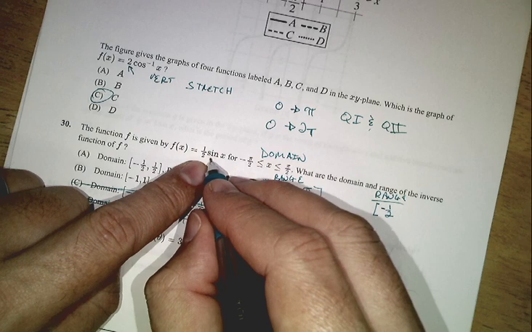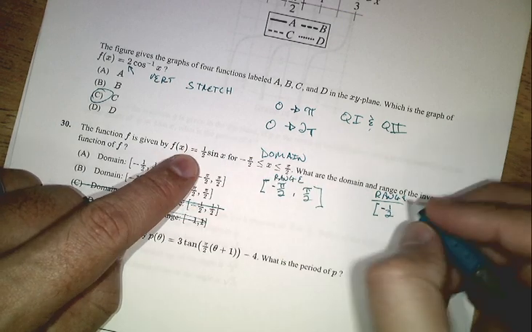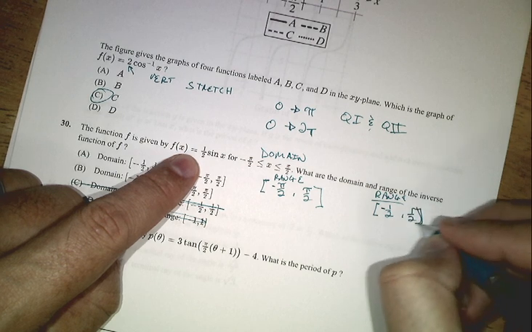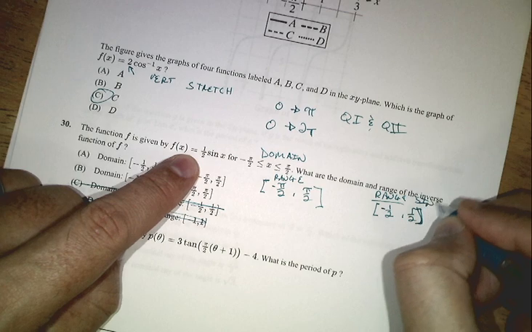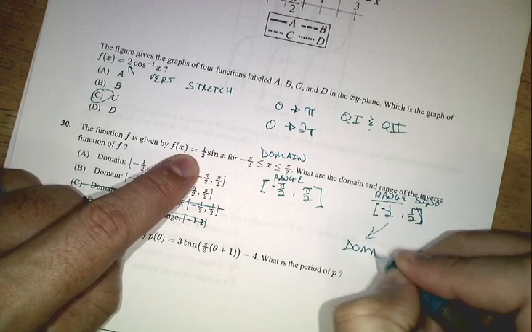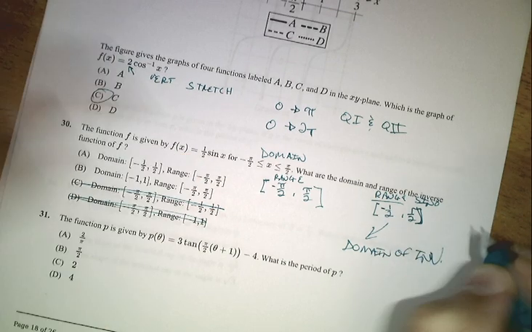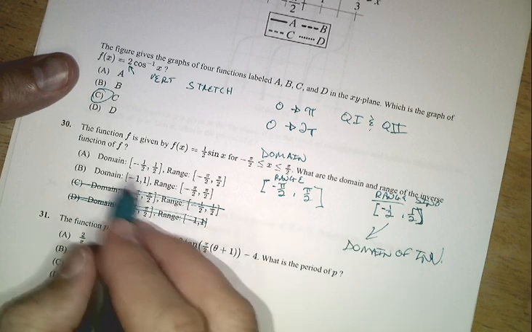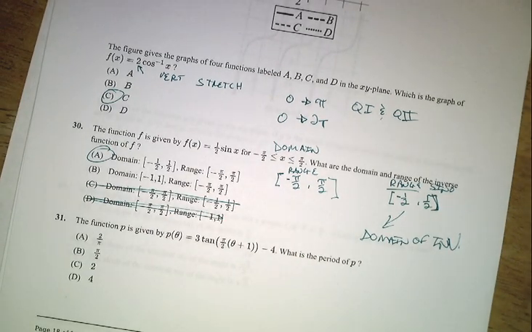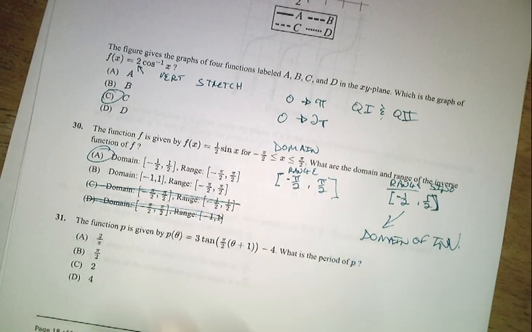Our maximum is 0 plus our amplitude, which is positive 1/2. So that is the range of sine. This becomes our domain of the inverse. So which one of these is negative 1/2 to 1/2? It's got to be A. So in this case, find the domain and the range of sine and then swap them.